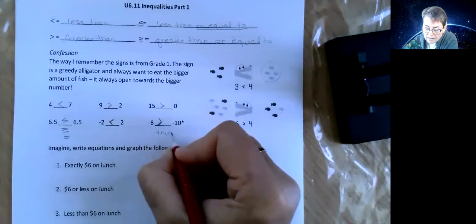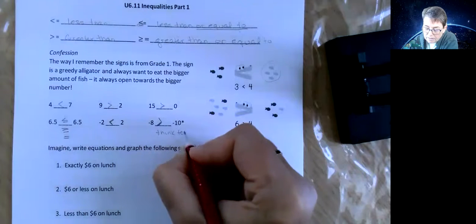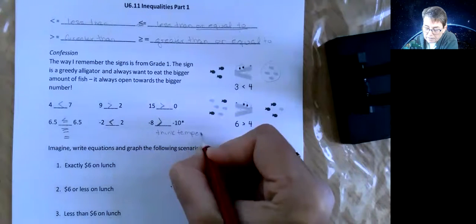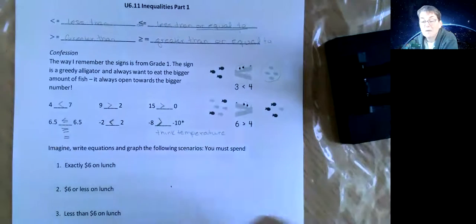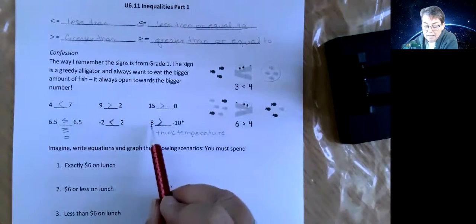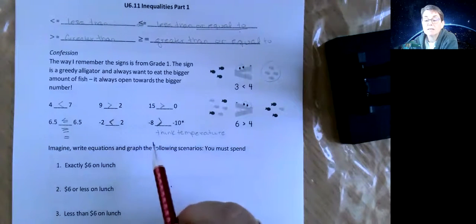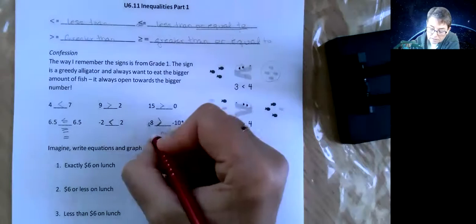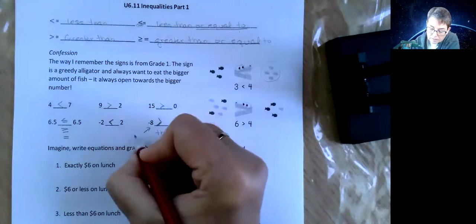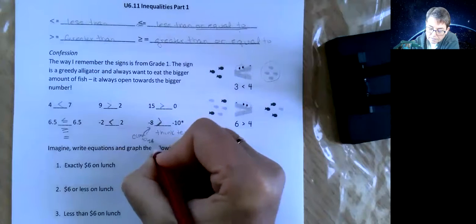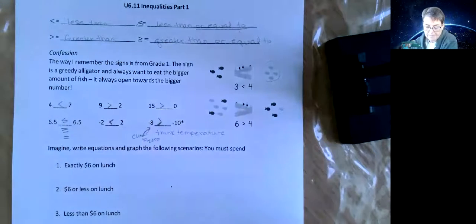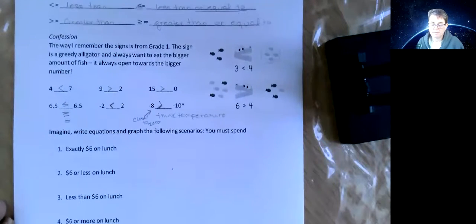So think temperature, or think about owing people money. This is a better thing. It's closer to 0 than this one.